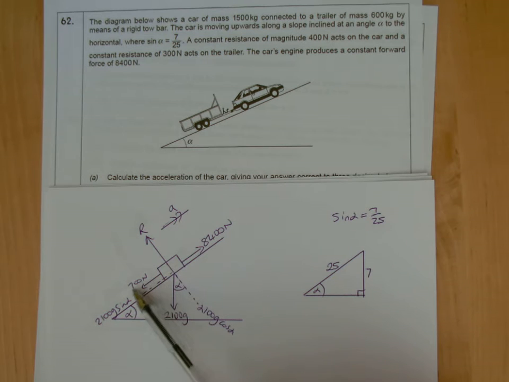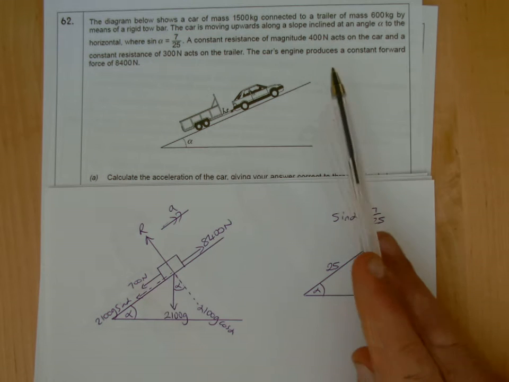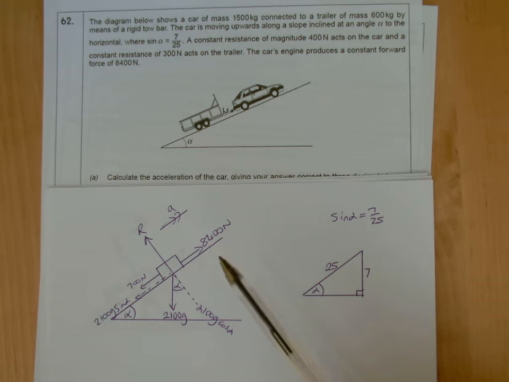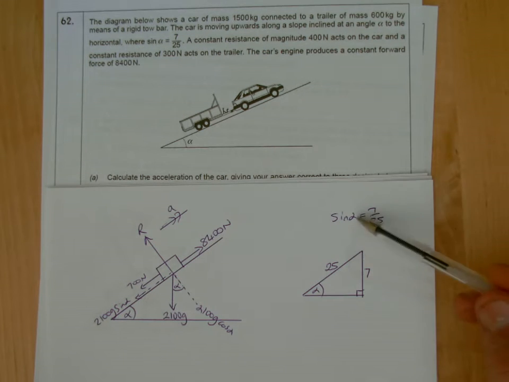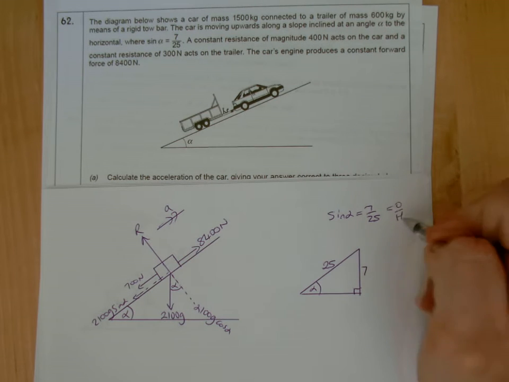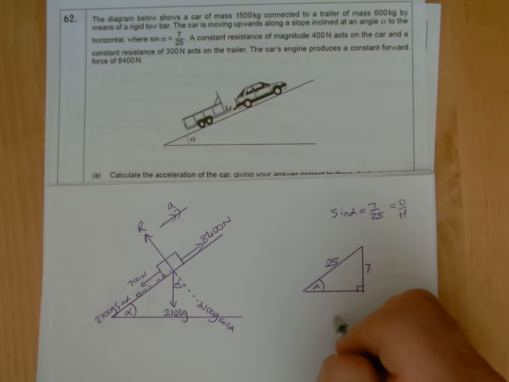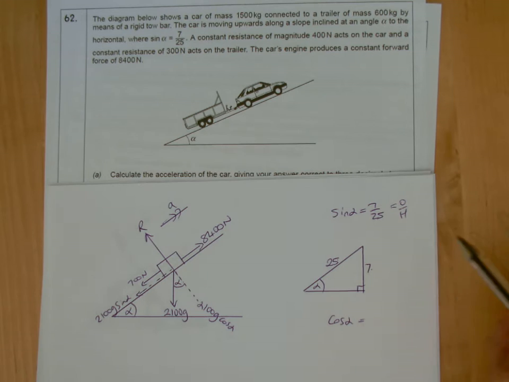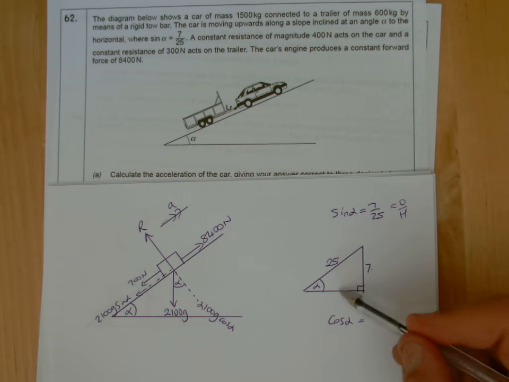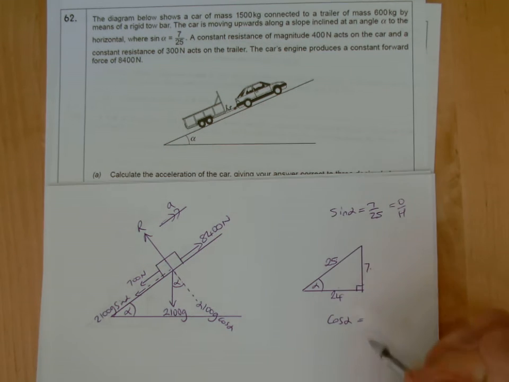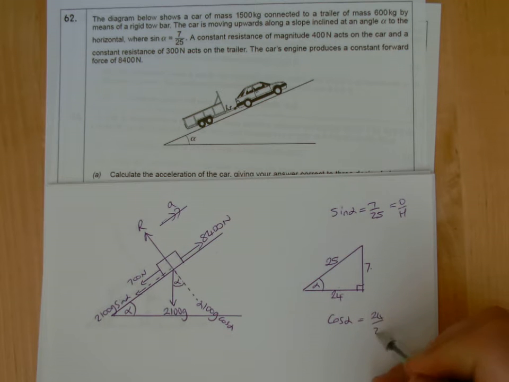The combined resistances, notice I got 700 newtons there, because 400 for the car and 300 for the trailer. And of course then this tractive force of the engine, 8,400, that's what the engine is producing. They're giving me the angle in terms of sine. Sine alpha is 7/25. Remember sine is opposite over hypotenuse, O/H, so that's why I've got that there. Then we can also get cos alpha, which will be adjacent over H. Now that side there will be 24, if we use Pythagoras, so 24/25.